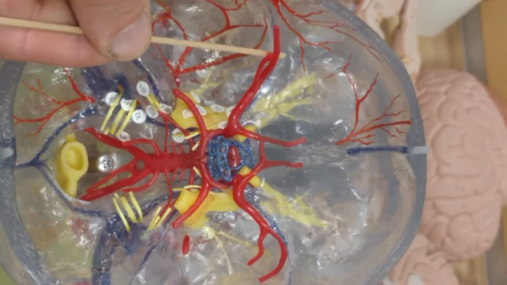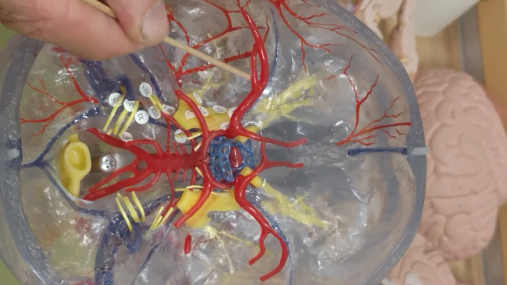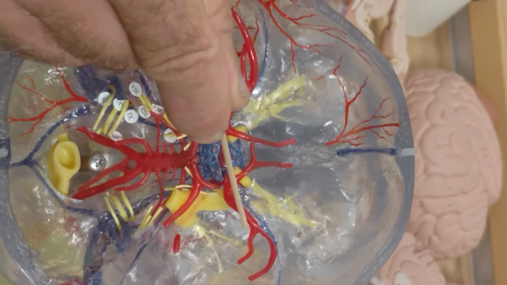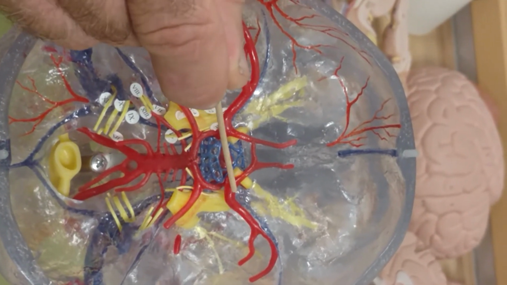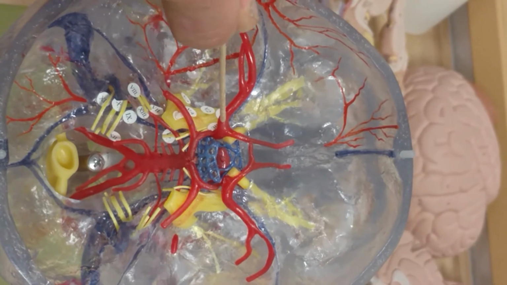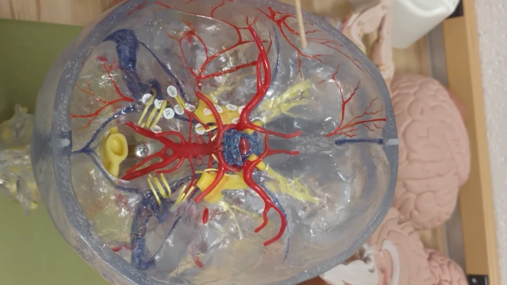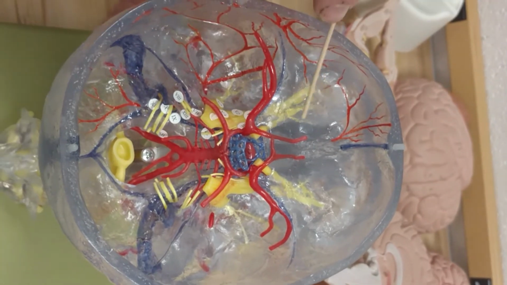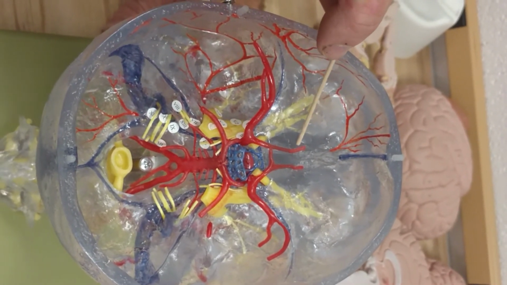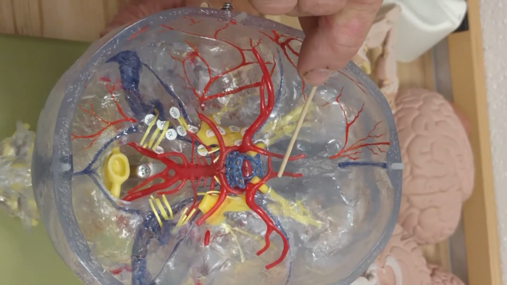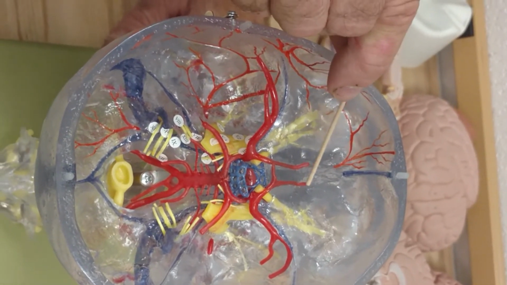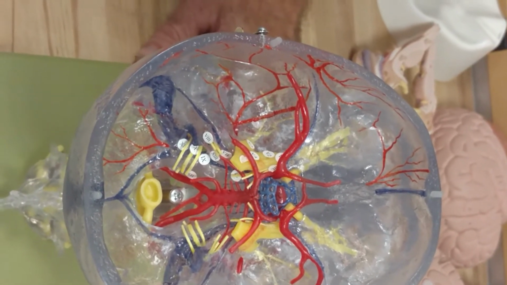Coming off the center is this middle cerebral artery here and this middle cerebral artery here. Look at how the middle cerebral artery has a big bulge right there. That's where the internal carotid joins. That's why it's such a big bulge, because my internal carotid is coming in. And then coming off my anterior communicating artery is this anterior cerebral here and this anterior cerebral here. Those are the arteries of the circle of Willis.